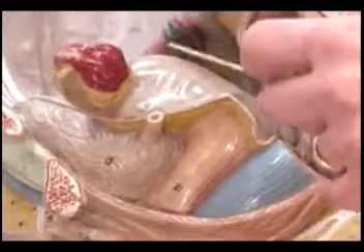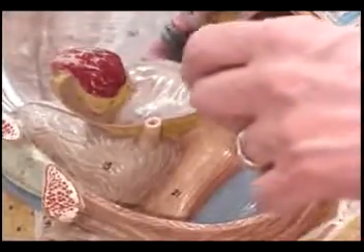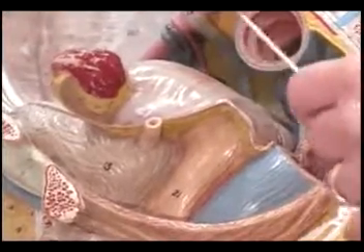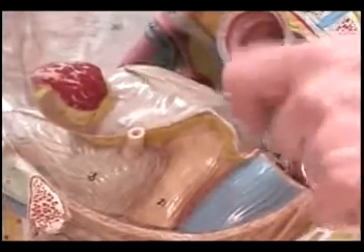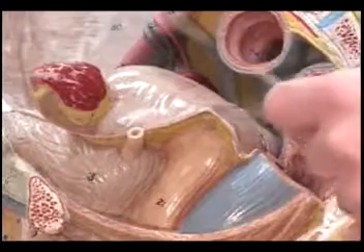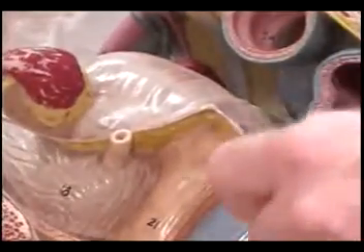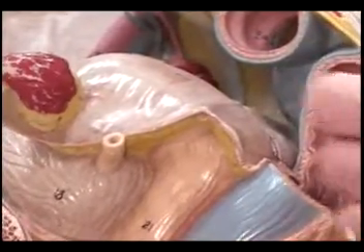Let's take a look at it. Notice how it's tipped forward. That's normal. When you hear of an individual with a tipped uterus, that means instead of being tipped forward, it's more or less straight up and down and is more likely to sag or to prolapse.